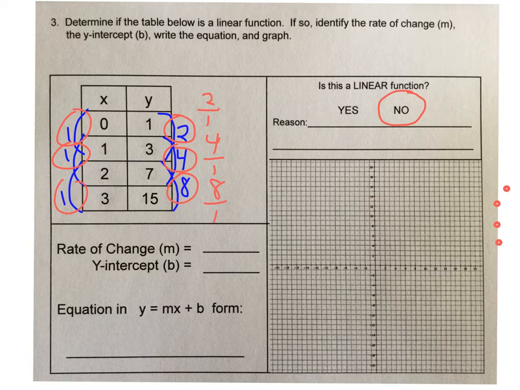The reason behind that is your rate of change is not constant, because it goes from a 2 over 1 to a 4 over 1 to an 8 over 1. That's from a 2 to a 4 to an 8. So it is not equivalent.